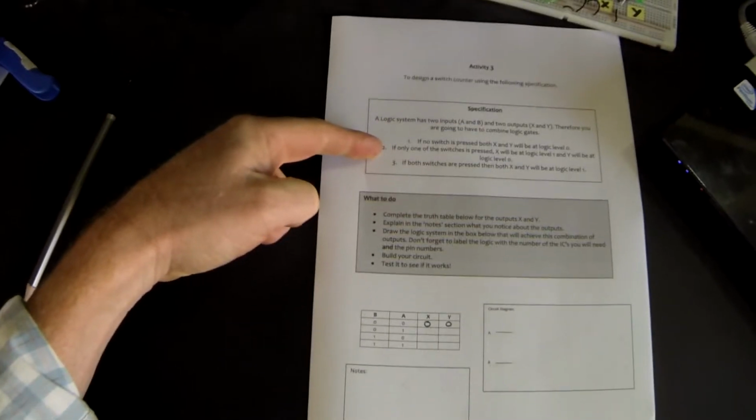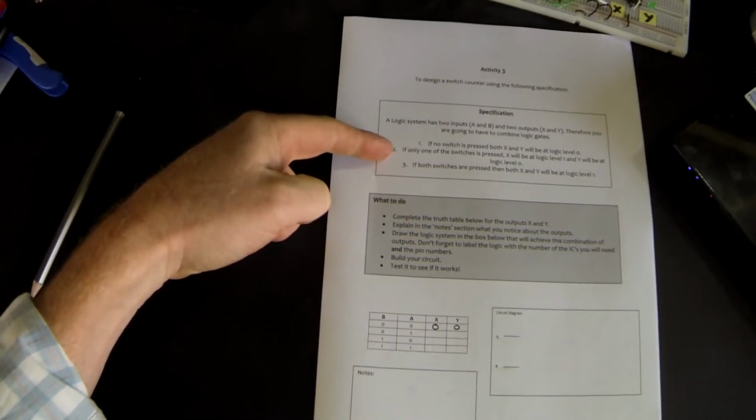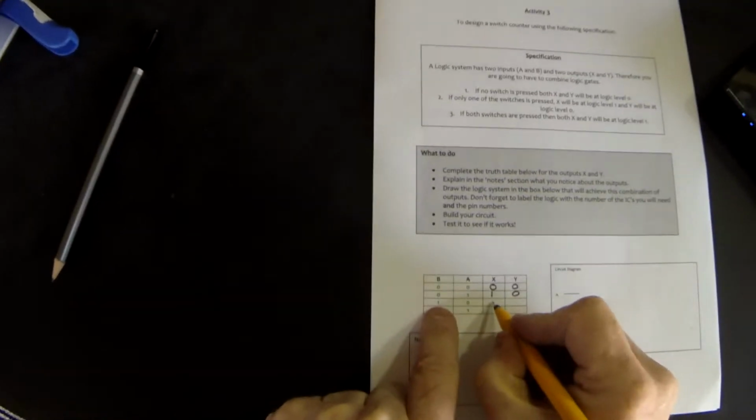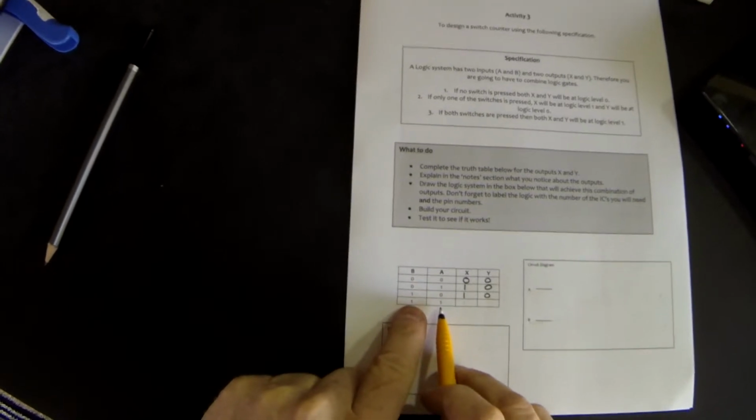If only one of the switches is pressed, X will be a 1 and Y will be a 0. Well, here only A is pressed, therefore X must be a 1 and Y must be a 0. And on the next line, only B is a 1, therefore X must be a 1 and Y must be a 0. Finally, it says if both switches are pressed, then X and Y will both be at logic level 1. Well, on the last line, A and B are both pressed, and therefore X and Y must be a logic level 1.